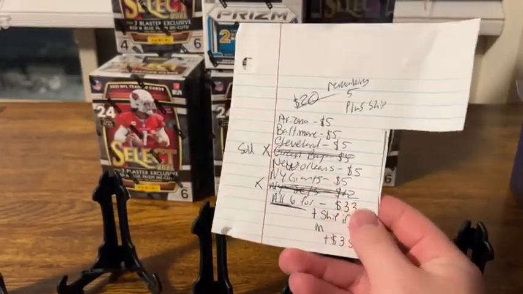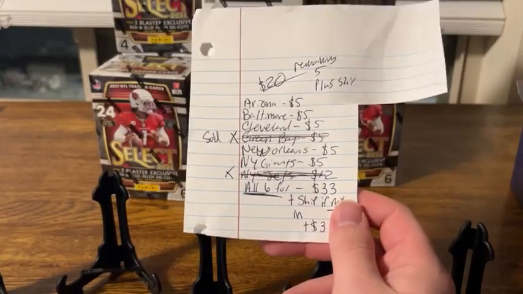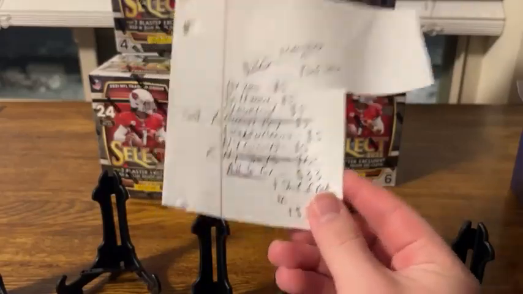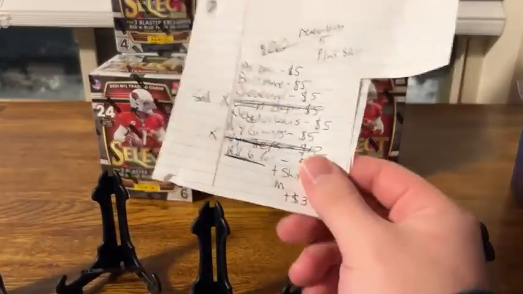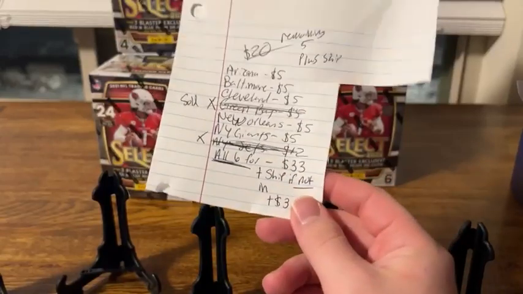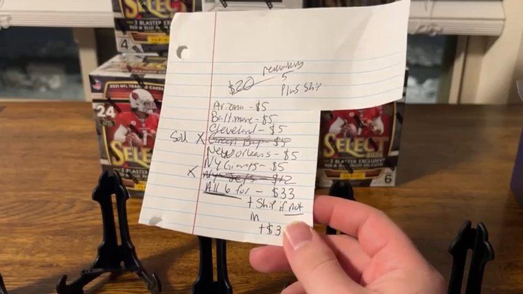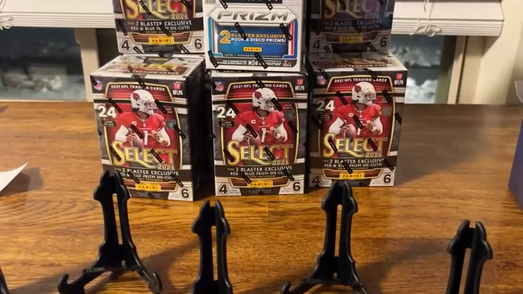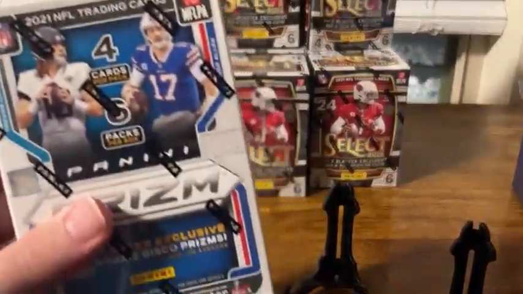One more minute, and then I'll get started with the break. I've never actually had any teams not sell besides the Packers, and I just keep the Packers. So this would be a first. Jeremy, don't take them either. Don't take them, please. 5:27. All right, I'll get started. All right, here we go.